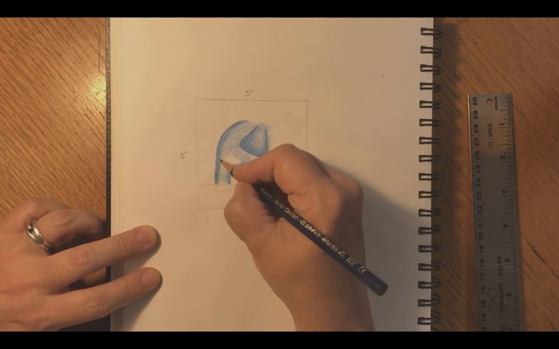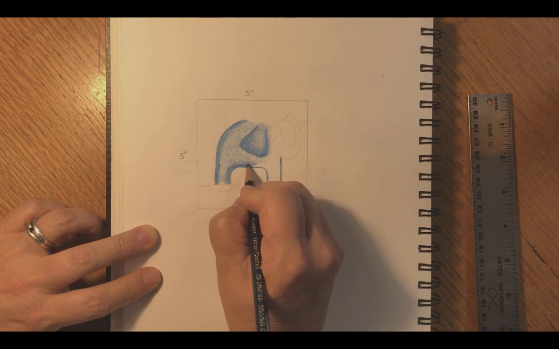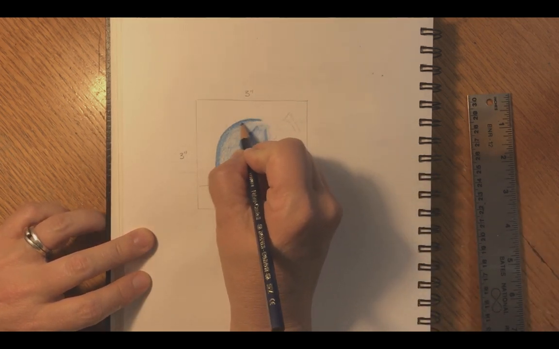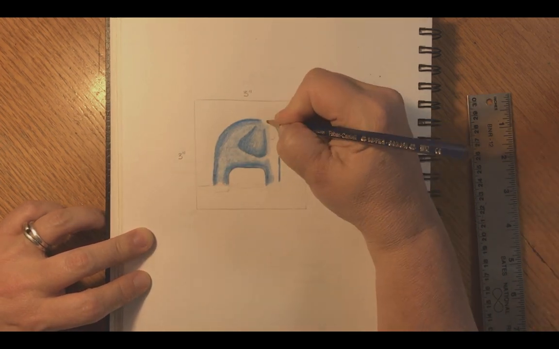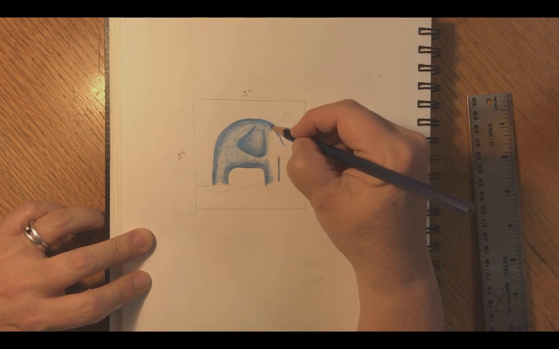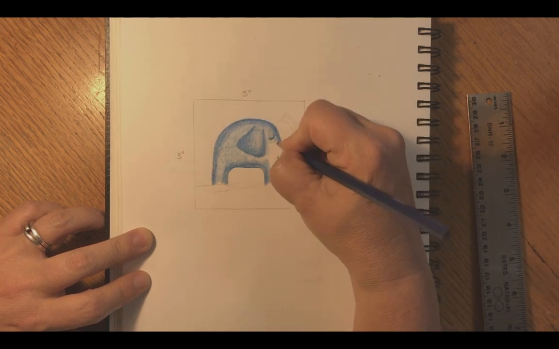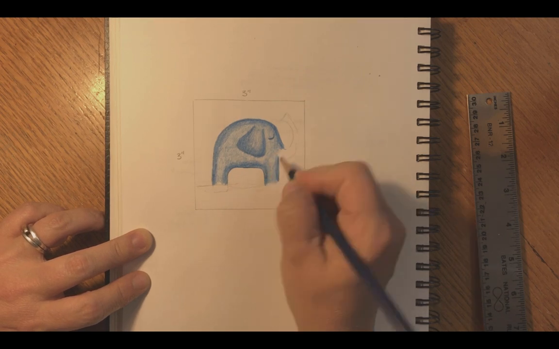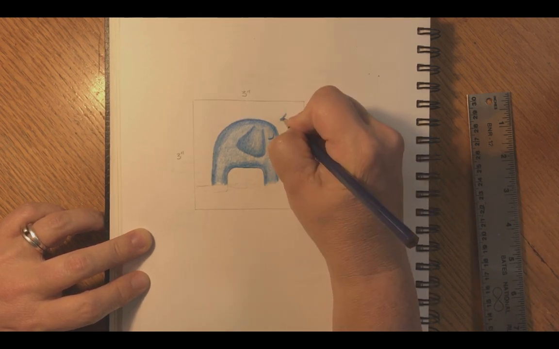Is there a color scheme you can use? If you watched the videos the other day, you learned about primary colors and secondary colors. And so in this illustration, what I'm going to use is cool colors. So cool colors are blues, greens, and violets. So I'm going to only use cool colors in this illustration.